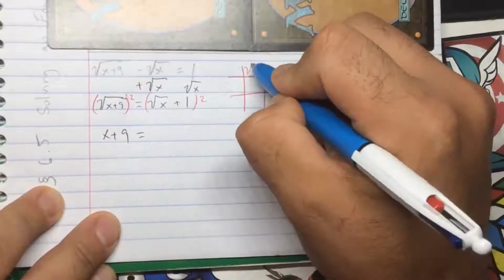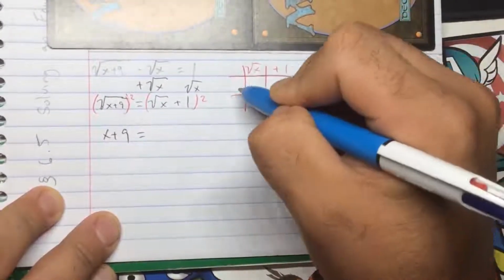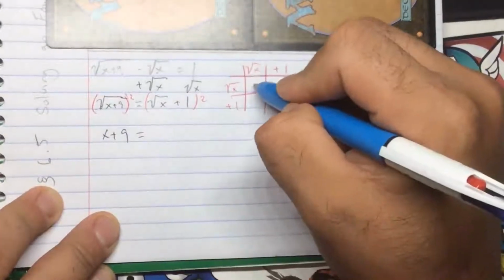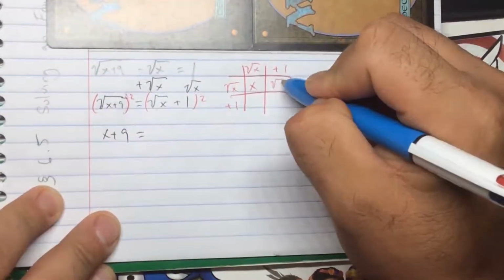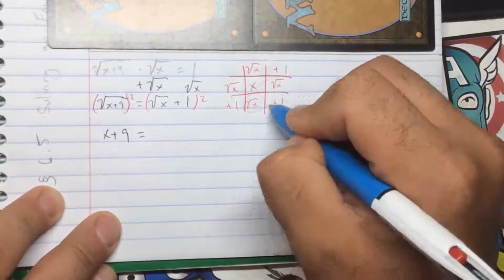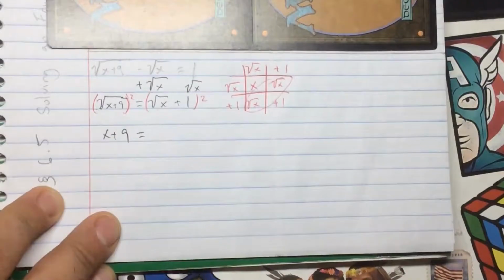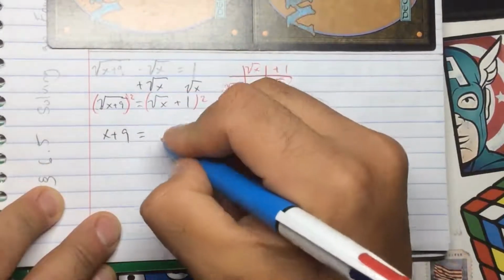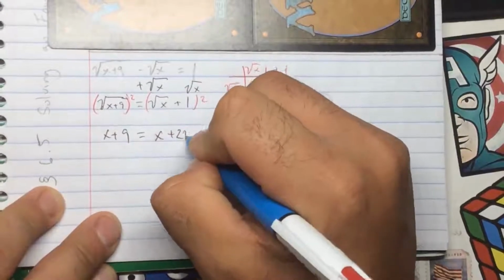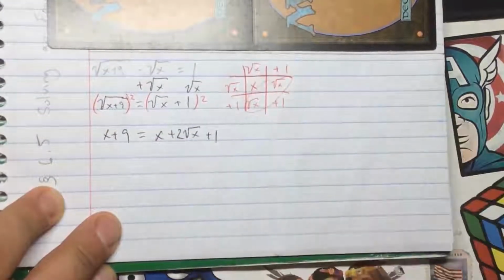This is going to be equal to our square root x and our plus 1, and then our square root x and our plus 1. We're going to get x here. This is going to be square root x, and then our plus 1. We're going to add these two together again, and we're going to get x plus 2 square root x plus 1.